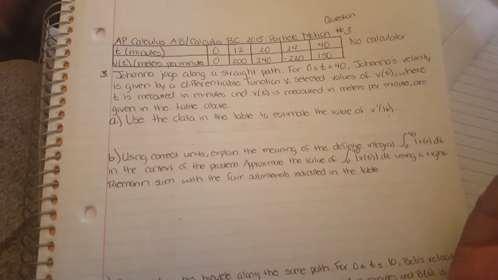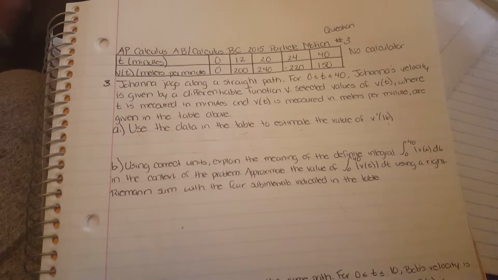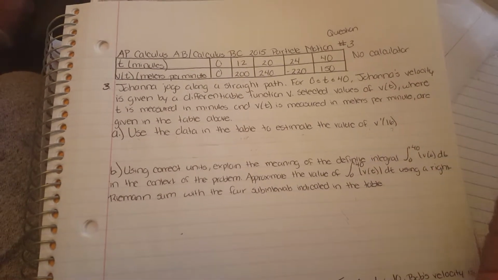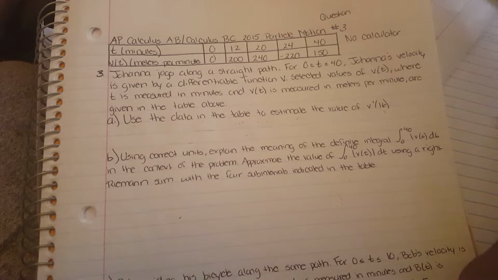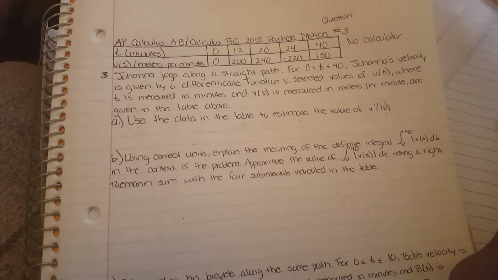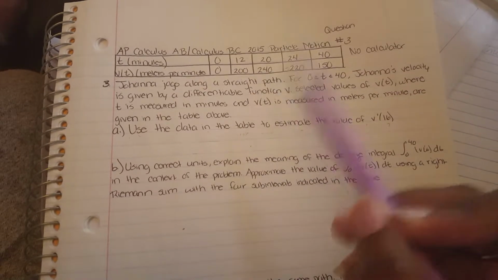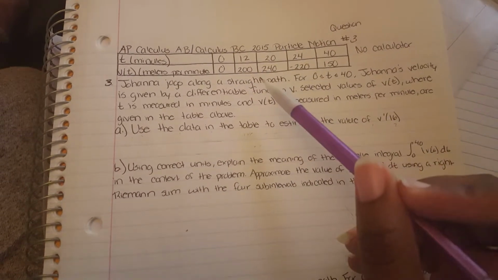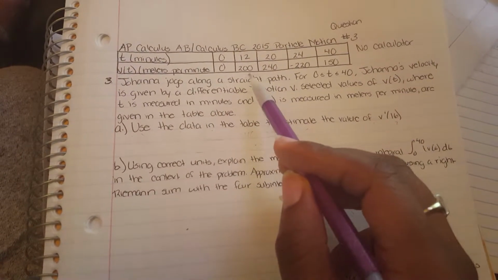Now there are two ways that we can get v prime of 16. Either we take the derivative of the velocity equation, or we find the average rate of change. Since we do not have an equation for velocity, we'll just have to stick with finding the average rate of change. Now there is no specific value for v of 16, so we will have to use these two values, 12 and 20, since 16 is between the two.